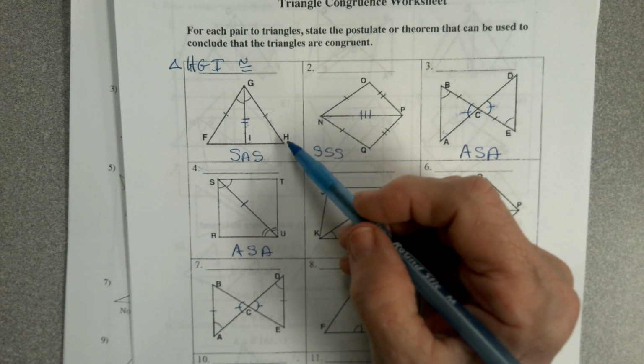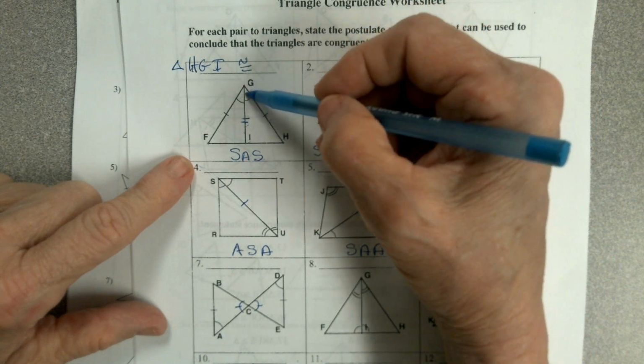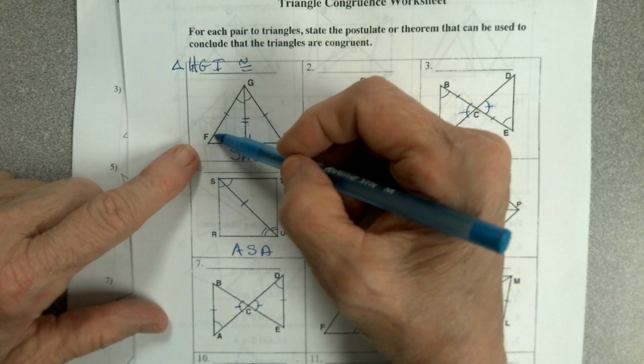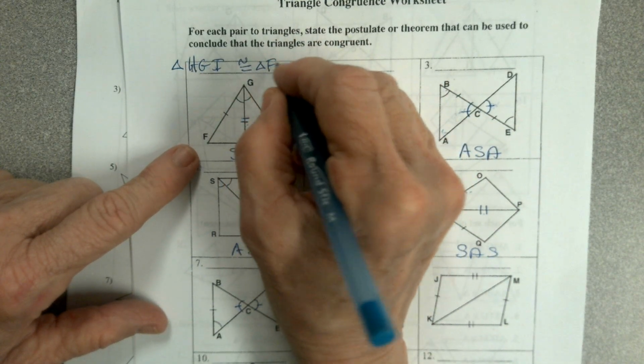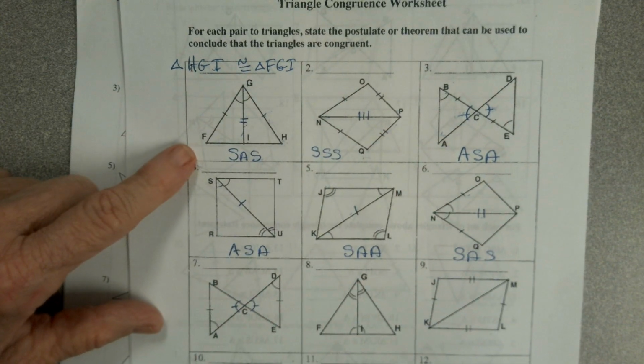Ava, what do you think? FGI. Yep. So here's 1, the angle, and then the side. Here's 1, the angle, then the side. So we'd have to start here. It's going to be triangle FGI. F to G to I. So that shows that they're congruent.